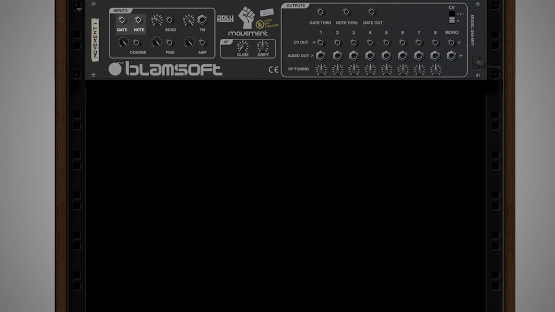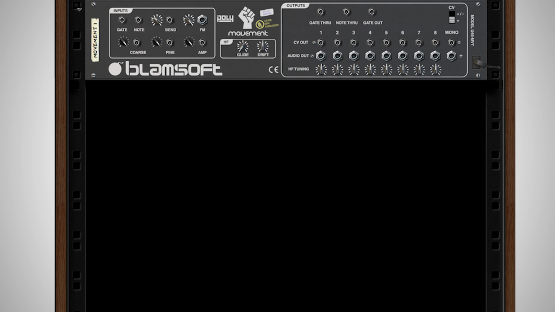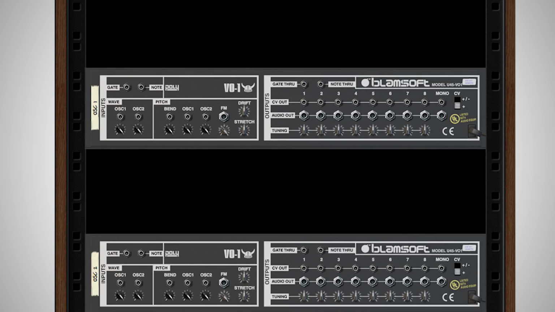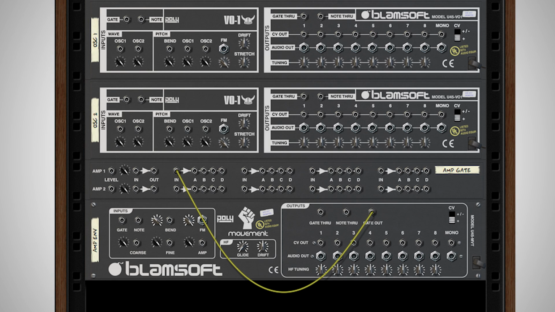Gate and note jacks in the polymodular system are smart and can tell whether a signal is poly-CV or traditional CV. When poly-CV is detected, the number jacks are used. When monophonic CV or MIDI input is detected, the mono jack is used. Poly-CV is a digital signal and can be split but not merged. Poly-CV allows the modular system to work without cable overload.